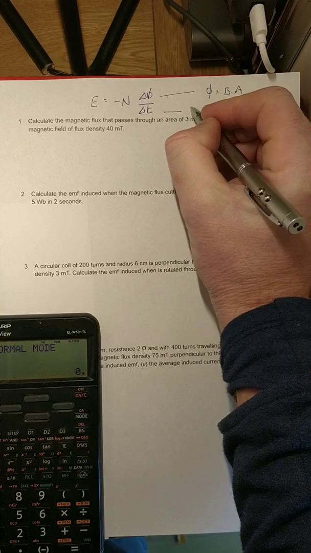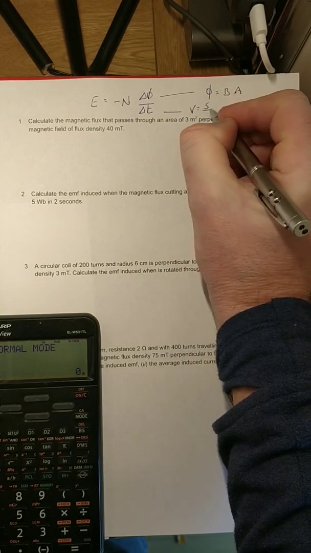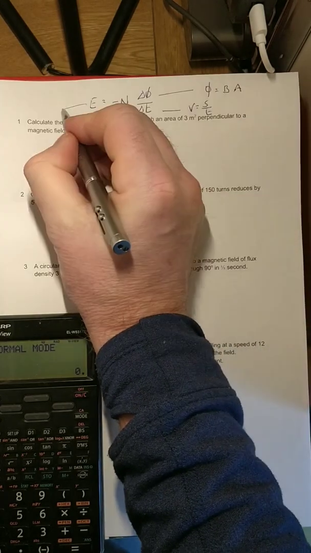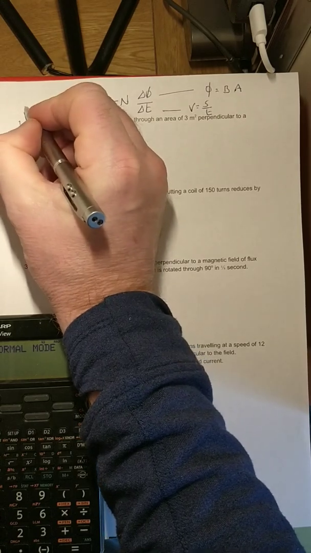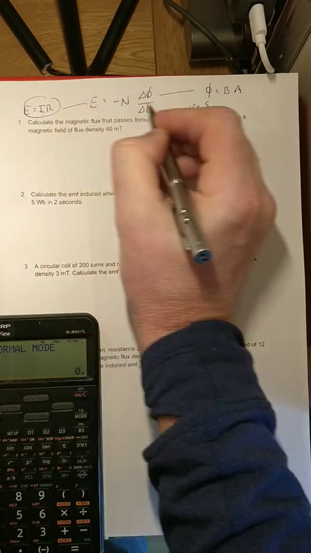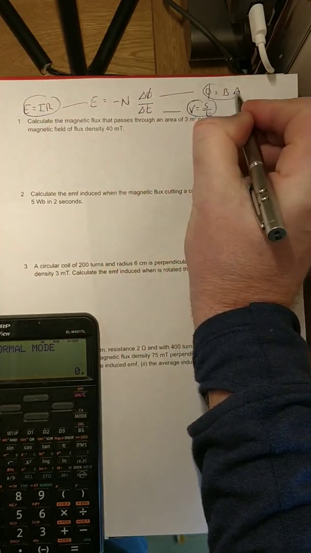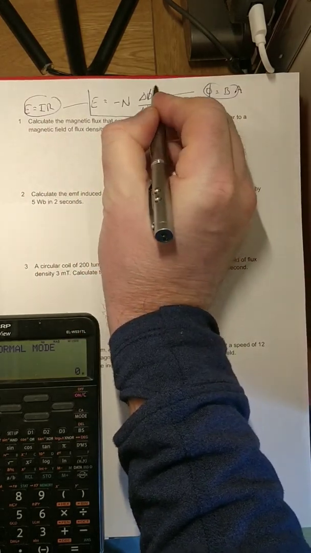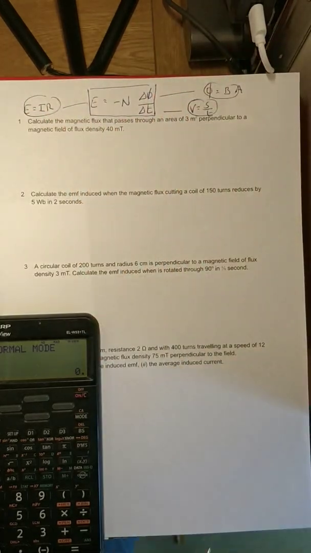The time, our favourite formula, velocity is distance over time, if we're in trouble on time, and very occasionally we can use Ohm's law. So EMF, being voltage, equals IR. So we have our core formula and we have our three formulas that go around it. Okay, so that's the toolbox, that's what we're using.